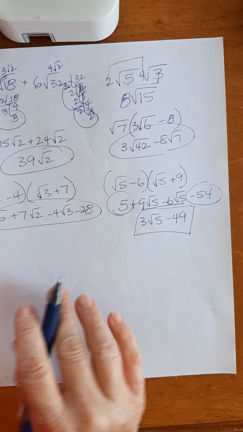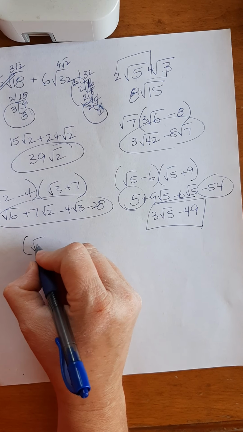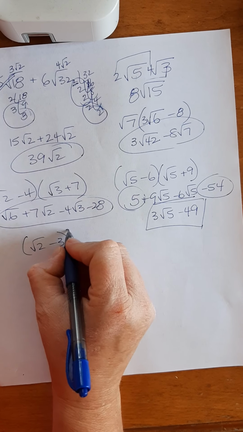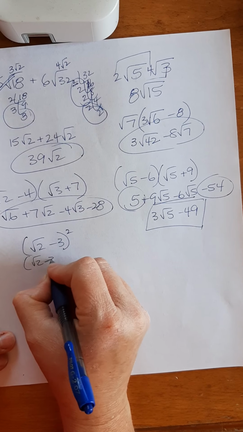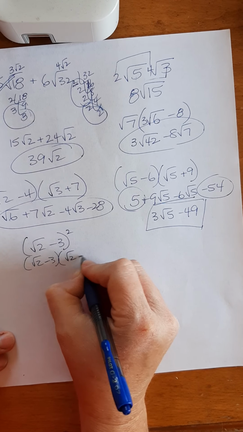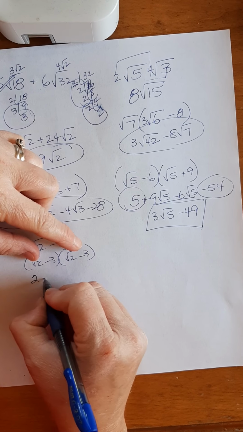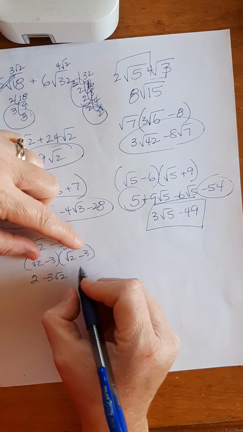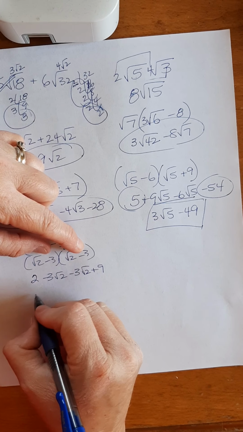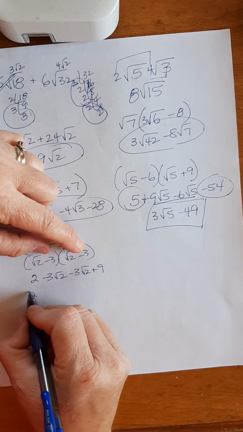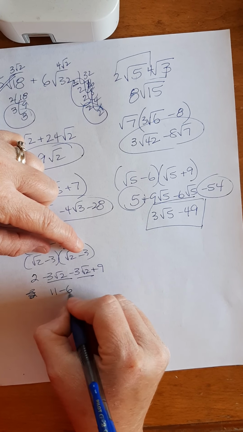And similar to that, remember if they were to just give you something like square root of 2 minus 3, squared, remember you just write it twice and do the FOIL method. So that would be square root of 4, 2, minus 3 square root of 2, minus 3 square root of 2, plus 9. So 2 and 9, 11, minus 6 square root of 2.